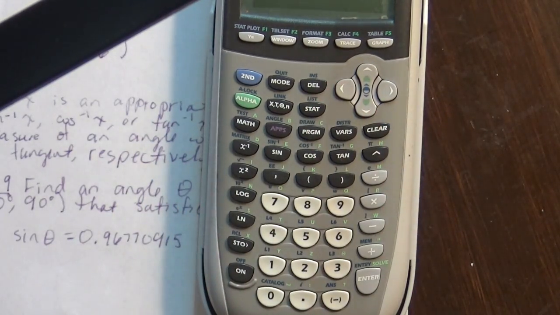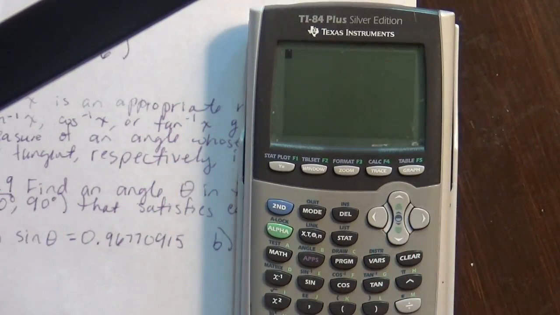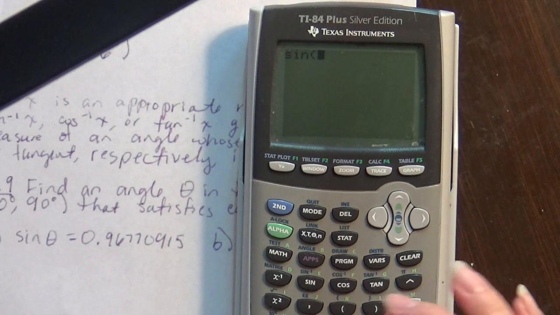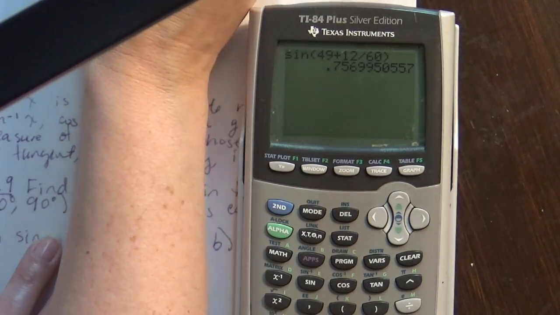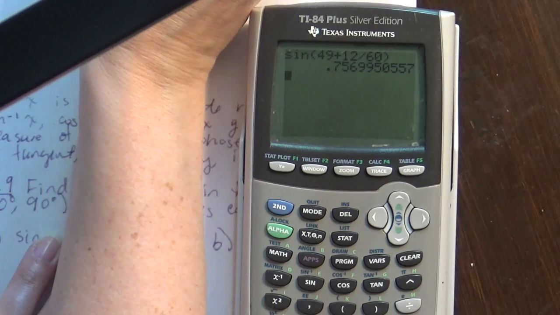You could type it into your calculator, and you're going to say sine 49 plus 12 divided by 60, close parentheses, and we get a decimal of 0.75699505557. They didn't tell me how far to carry it out, so I'm going to say that this is approximately equal to 0.75.